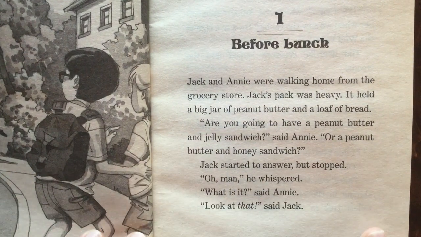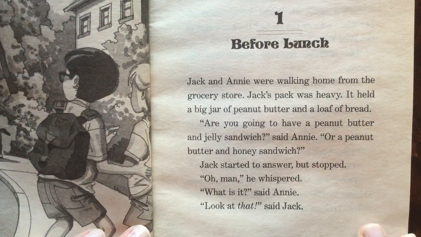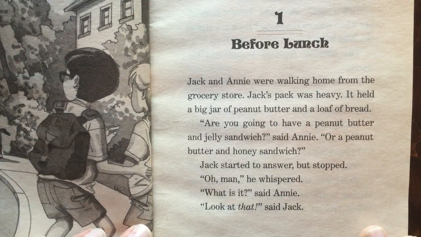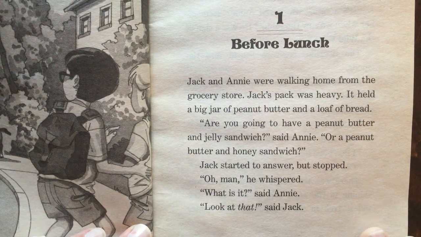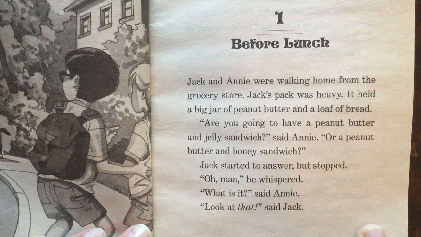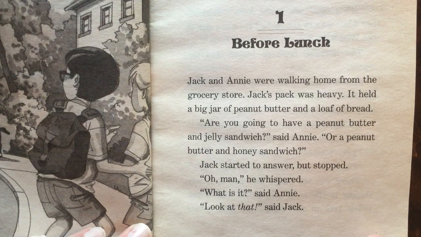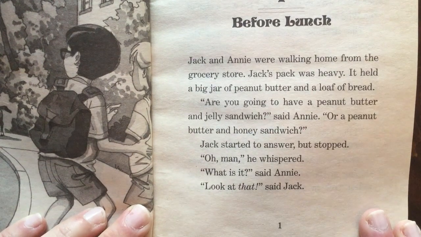Chapter 1, Before Lunch. Jack and Annie were walking home from the grocery store. Jack's pack was heavy. It held a big jar of peanut butter and a loaf of bread. "Are you going to have a peanut butter and jelly sandwich?" said Annie. "Or a peanut butter and honey sandwich?" Jack started to answer, but stopped. "Oh, man," he whispered. "What is it?" said Annie. "Look at that," said Jack.